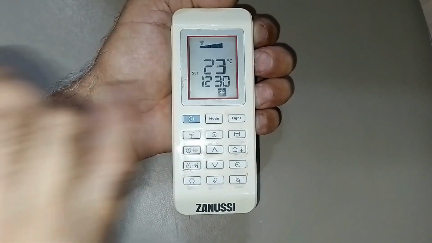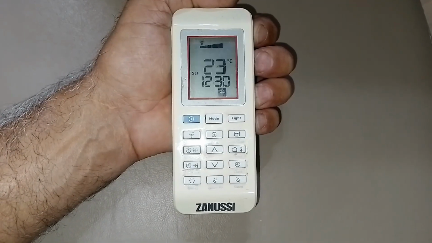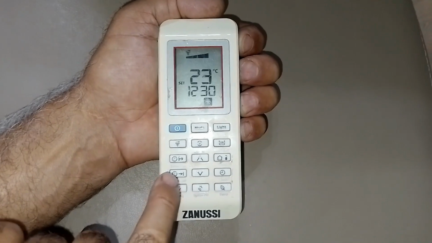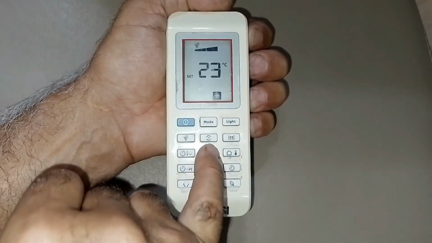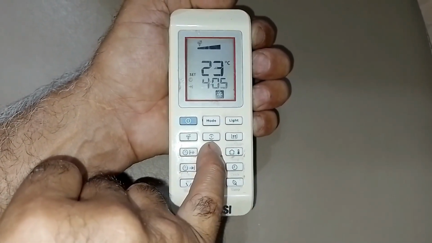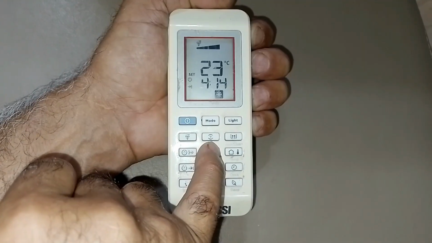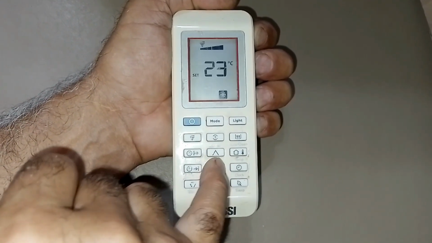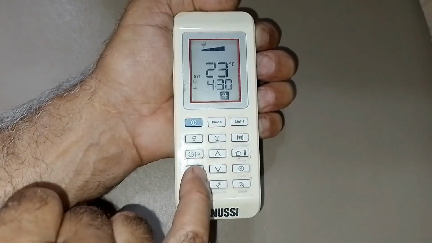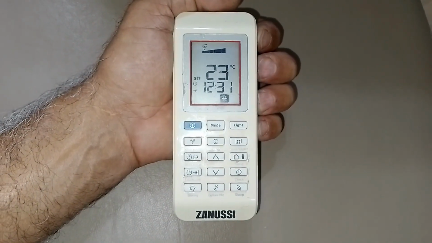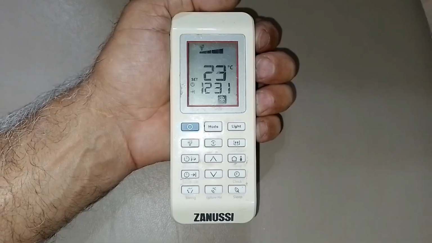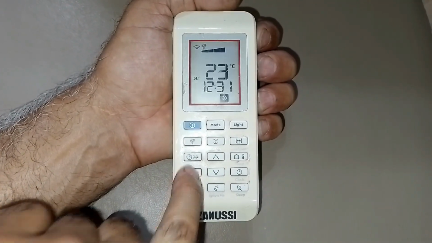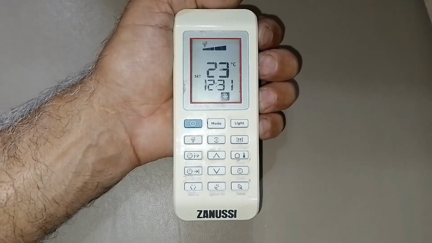Or, for example, we want our air conditioner to turn off at AM 4:30. In this case, we press the timer off button and set the timer to AM 4:30 and press the timer off button again to confirm. Our air conditioner will work until 4:30 in the morning and then turn off. To exit this mode, we need to press the timer off button again.